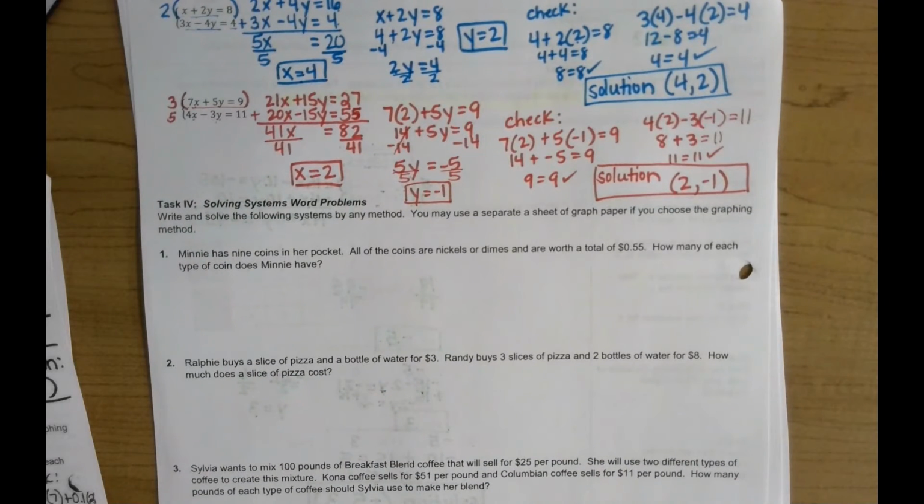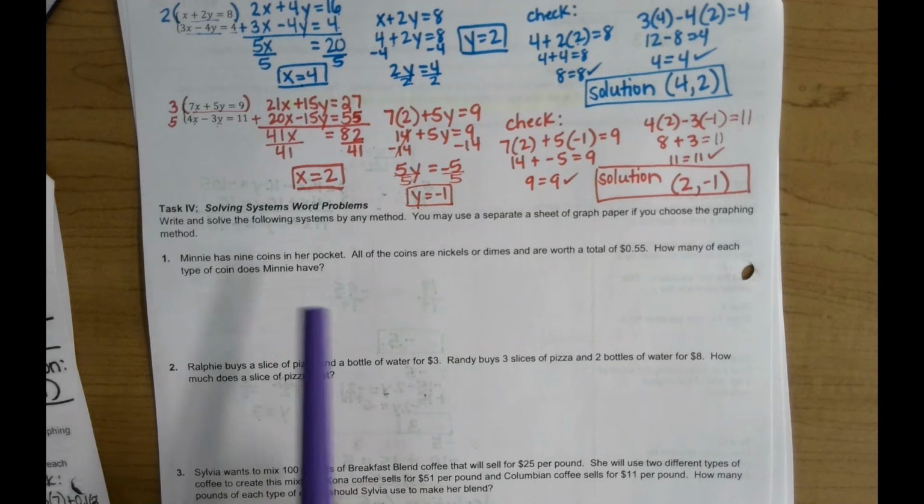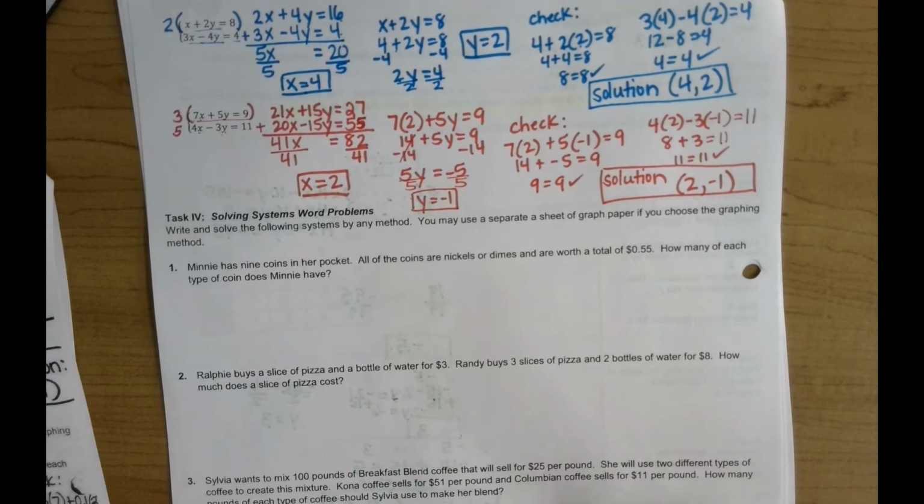All right, then you also will see word problems in real-world contexts given. So let's solve this first one together, and then you're going to try the other ones on your own. Write and solve the following systems by any method. You may use a separate sheet of graph paper if you choose the graphing method. So again, you might not want to use my method. You can use any method.